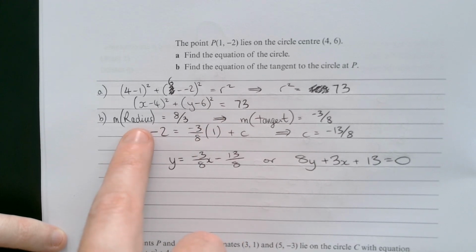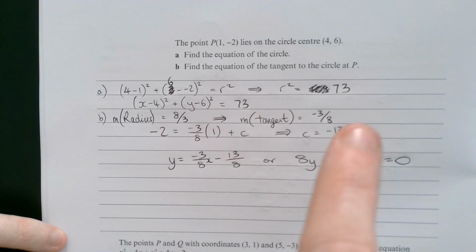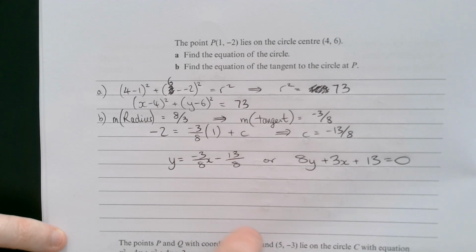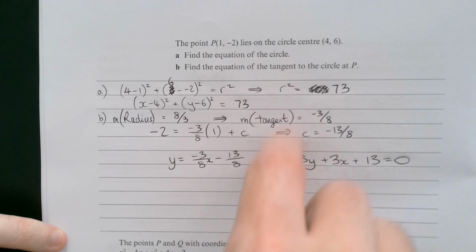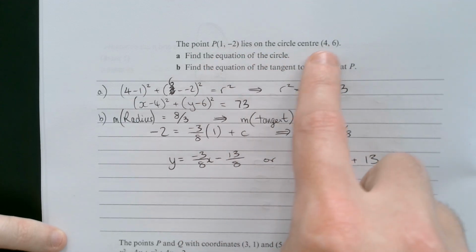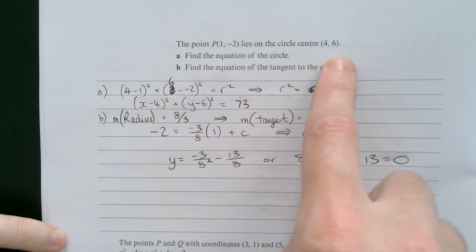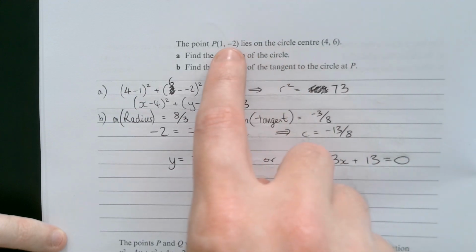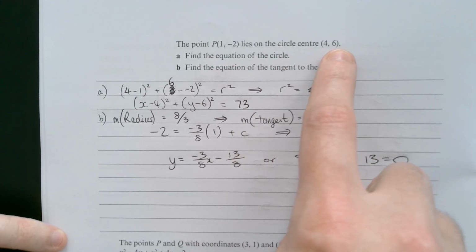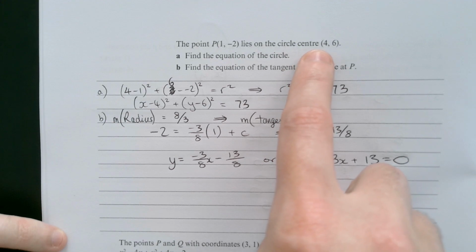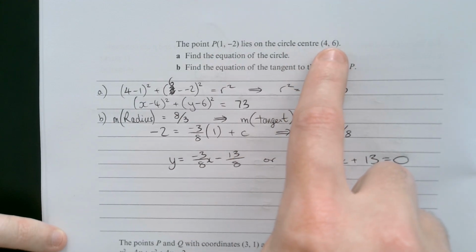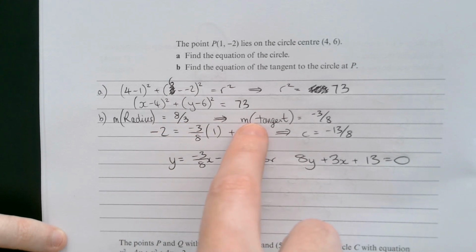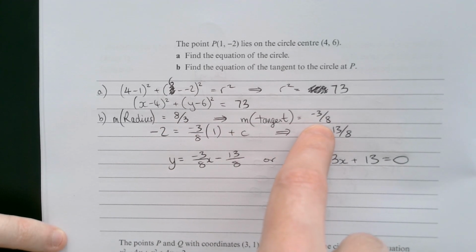So with this one, you have to know the circle theorem that the radius meets the tangent at a right angle. So because we have a point and the center, we can work out the gradient of the radius. Okay, the gradient of the radius, it goes minus 2 to 6, so that's up 8, and then 1 to 4 is up 3, so it's 8 over 3. The gradient of the tangent is the negative reciprocal of that.